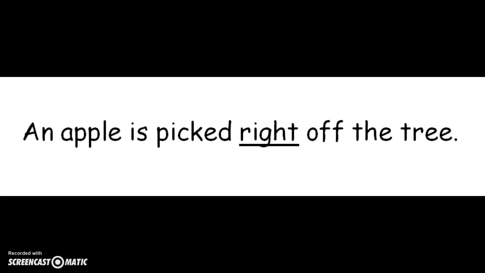This is vocabulary video 2. I'm going to talk to you about the word context and what that means. Context means the words around a specific word in a sentence.